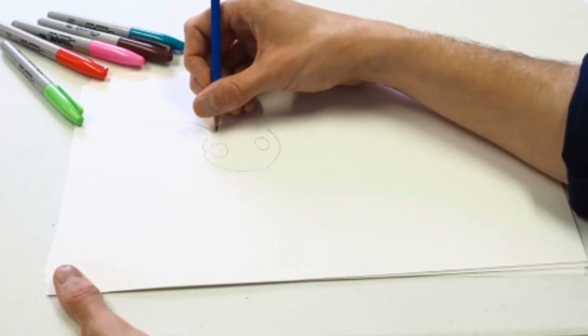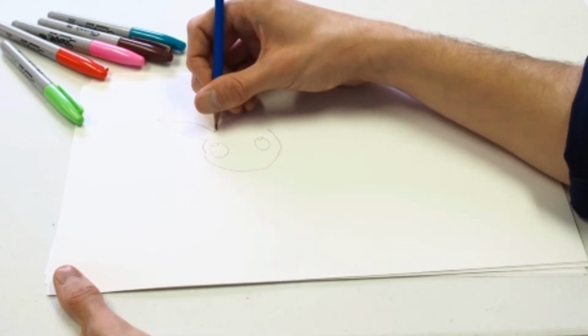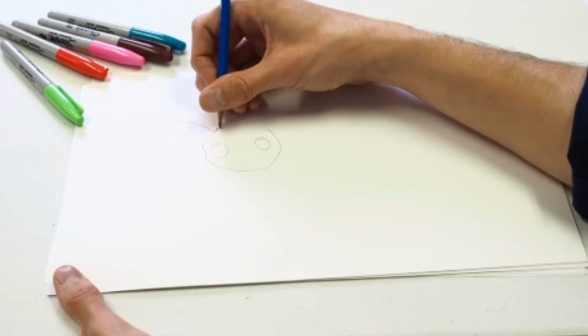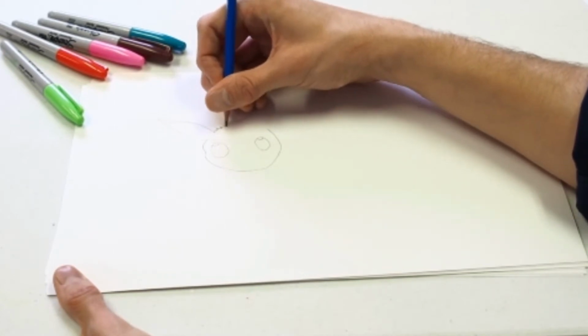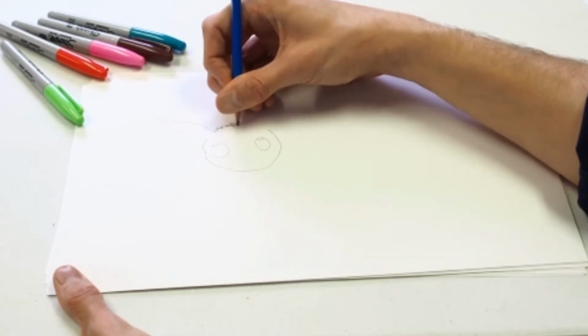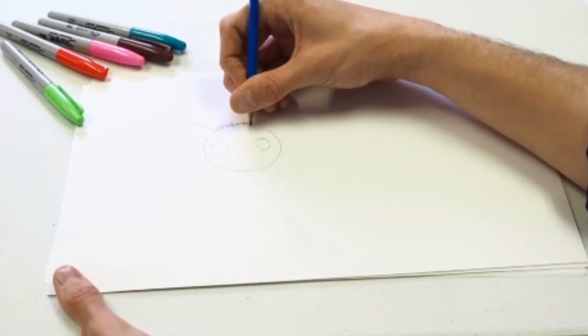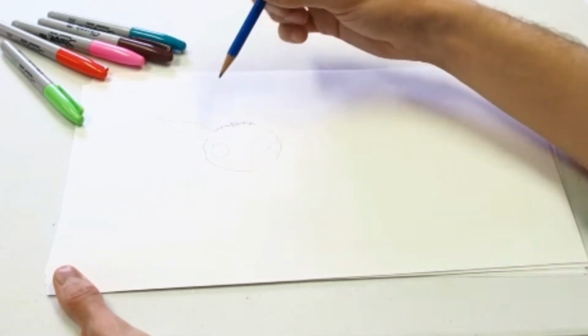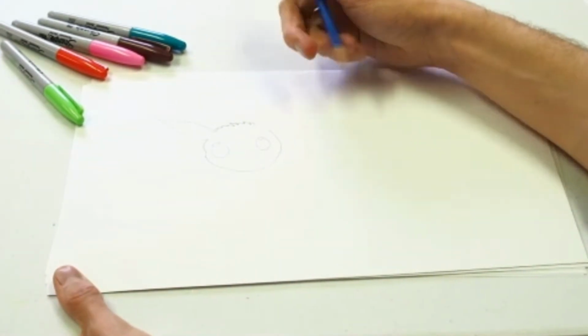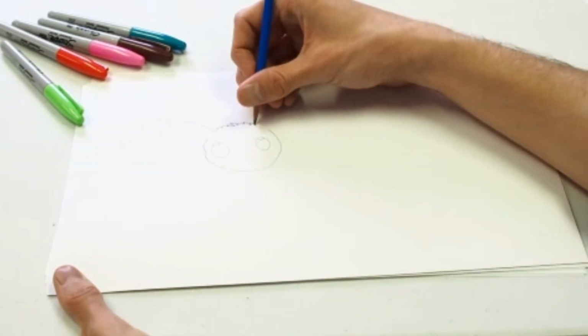Next cool thing about Eevee is that he or she or it has this kind of scruffy hair. So if you look at the top, it kind of has some wild hair going on here. So we're just going to draw that going off to this side, suggesting the wind is blowing this way. Awesome.